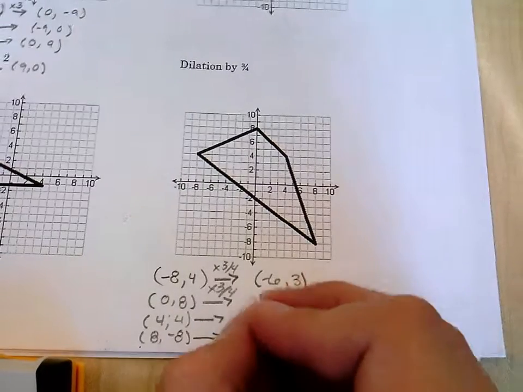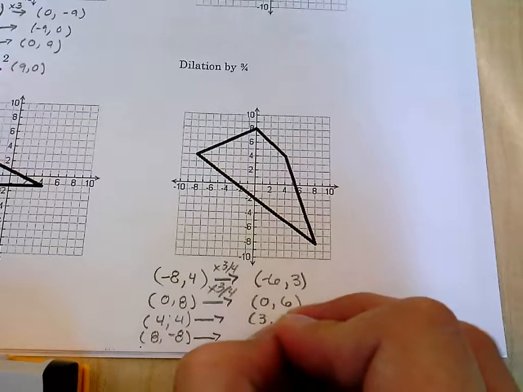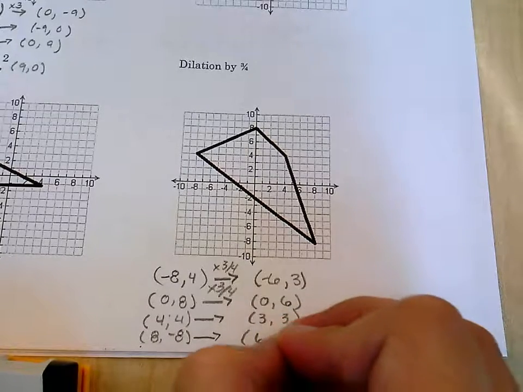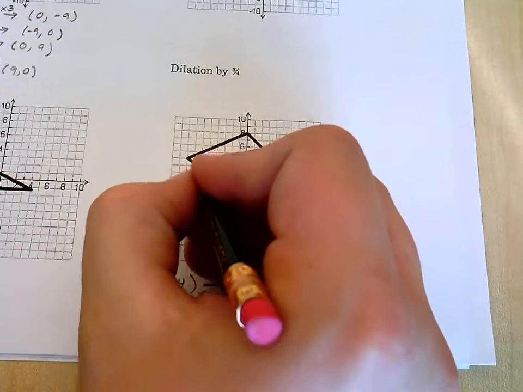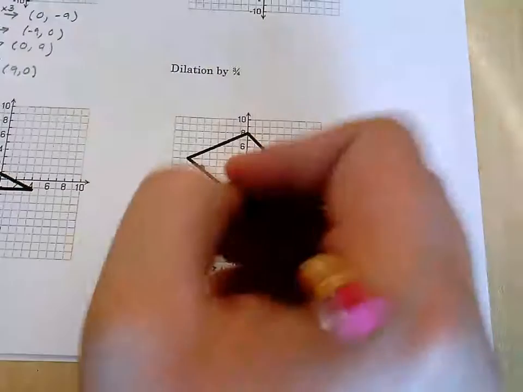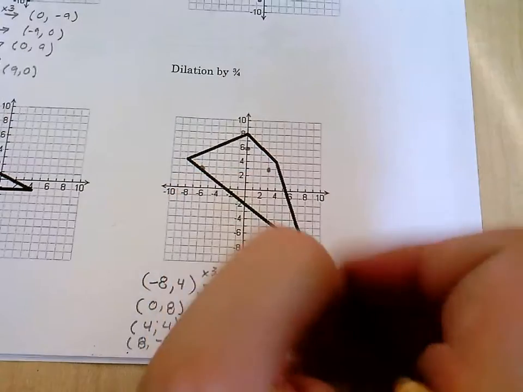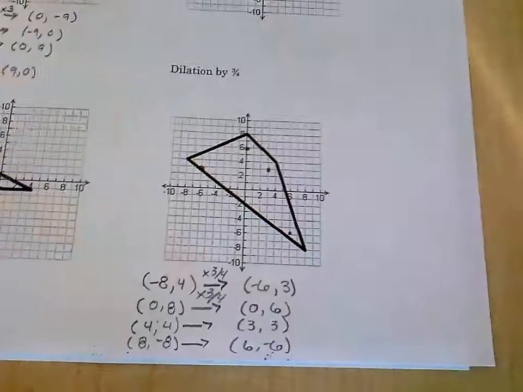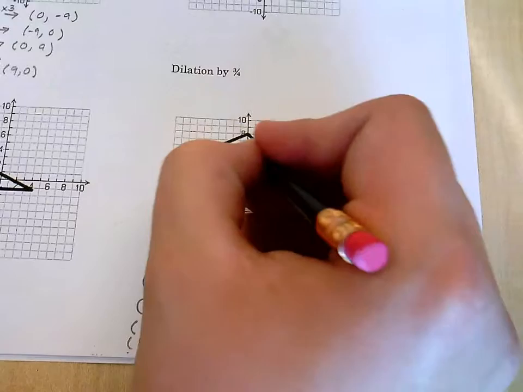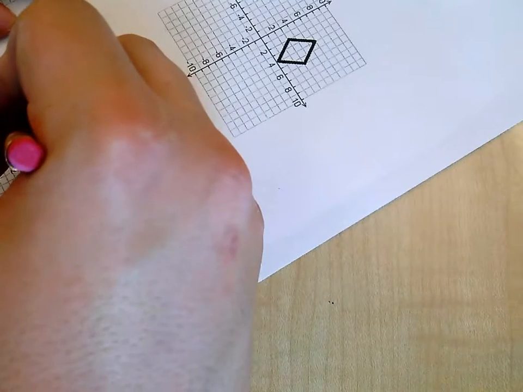It's -6, 3. This will give me 0, 6. This will give me 3, 3. And this will give me 6, -6. Okay? So now I'm going to graph these points. You're going to get -6, 3. You're going to get 0, 6. You're going to get 3, 3. And you're going to get 6, -6. And connect my dots. And then it's going to look like that.